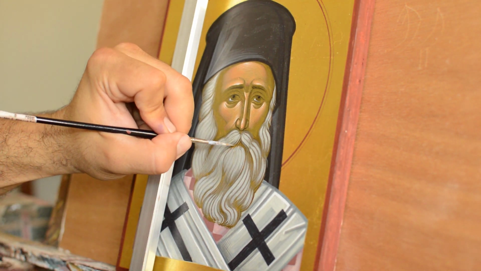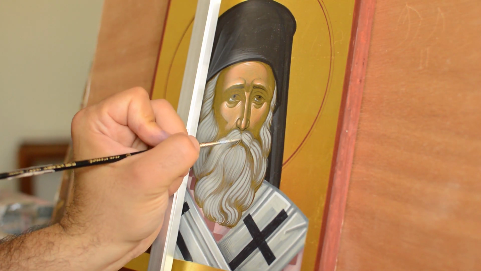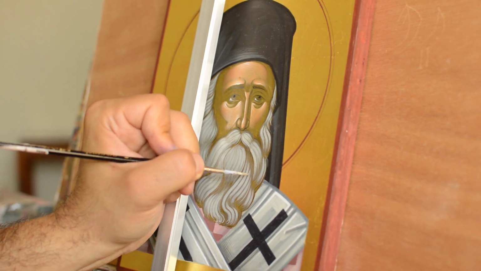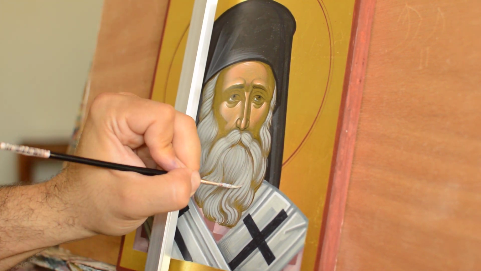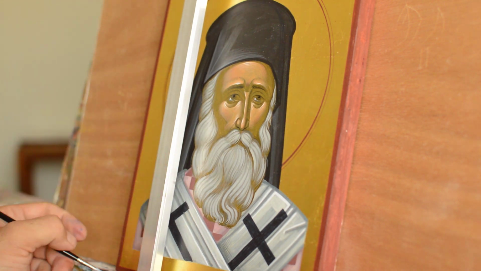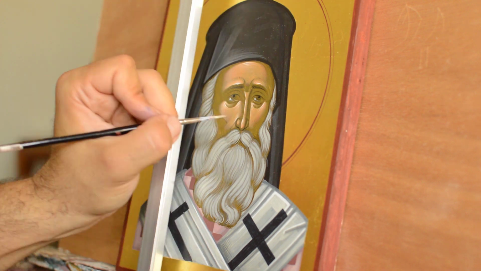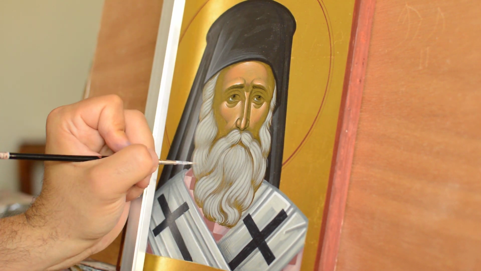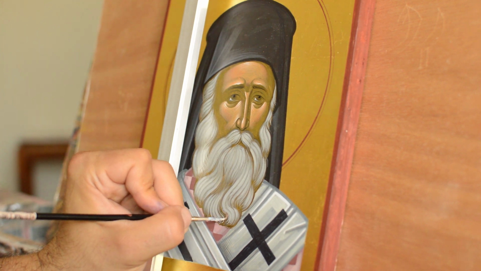So I just try to soften it a little bit, although now that I do the edit, I think that maybe I should have left it in a more strict Byzantine form. Anyway, this is up to you, of course, how much you will make these beards appear naturalistic or less naturalistic.